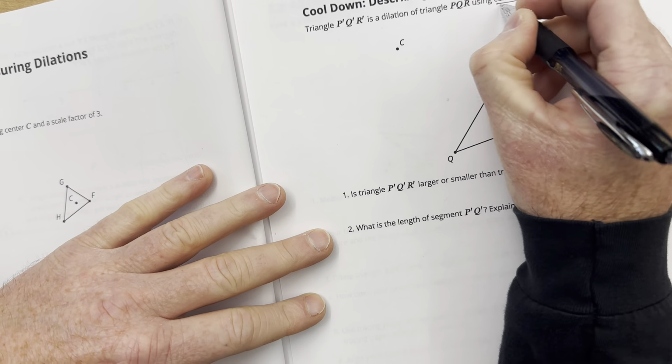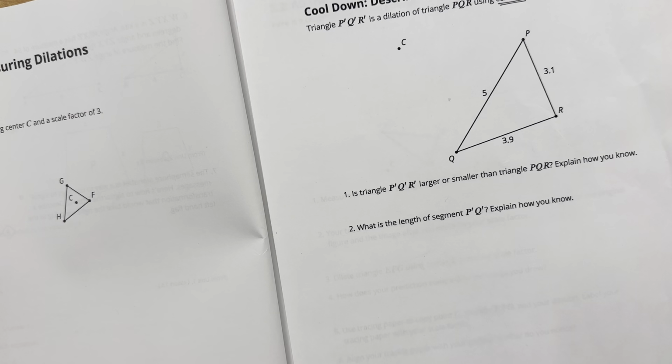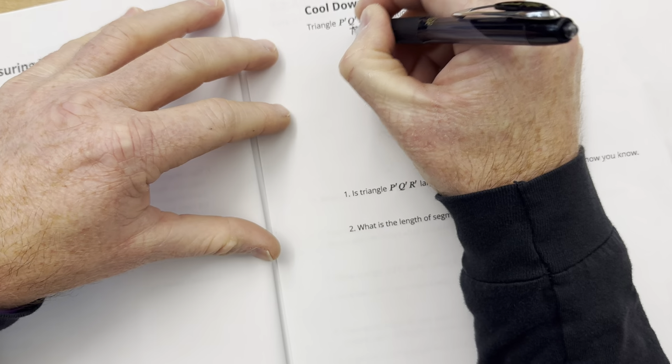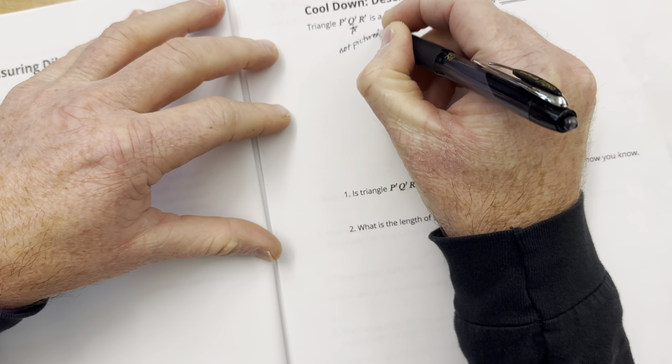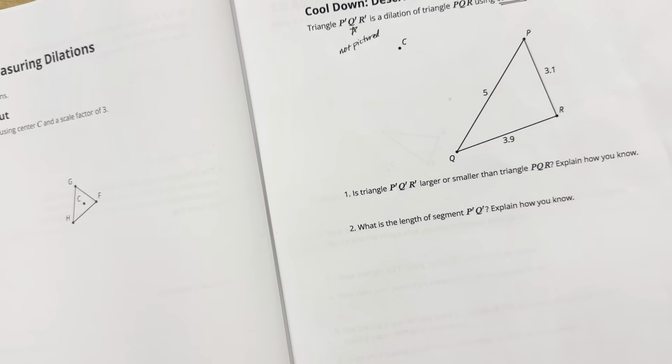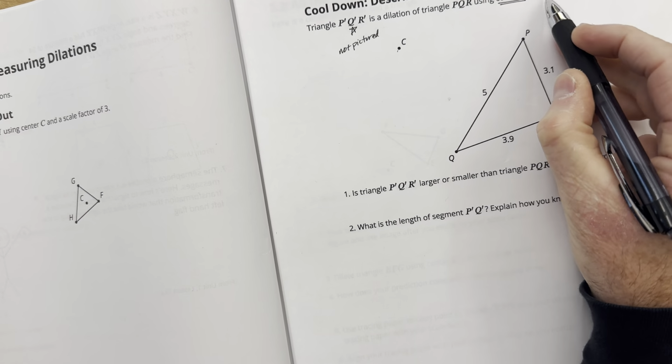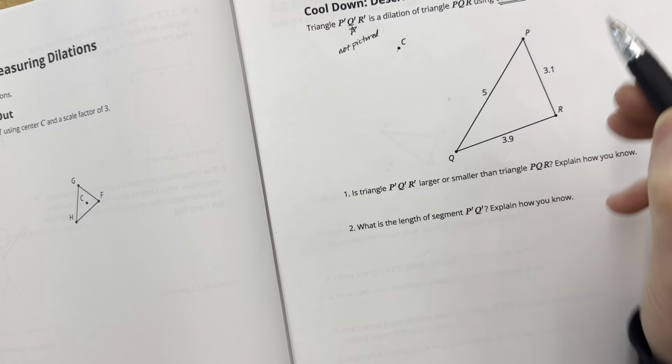So center C, scale factor 1.5. This is not pictured. I'm going to use center C. We're gonna make this thing 1.5 times bigger.